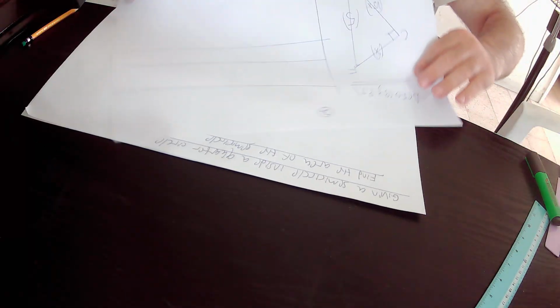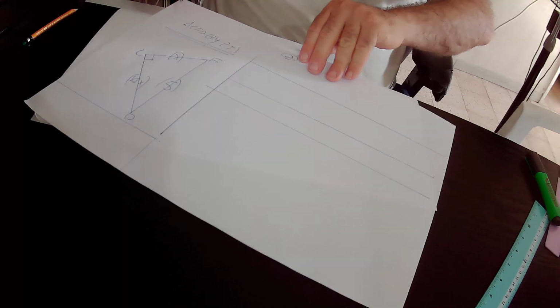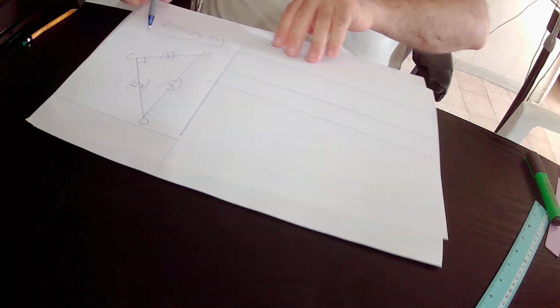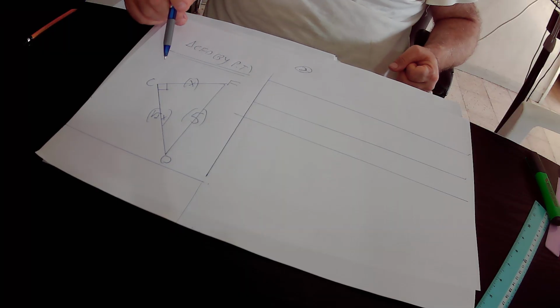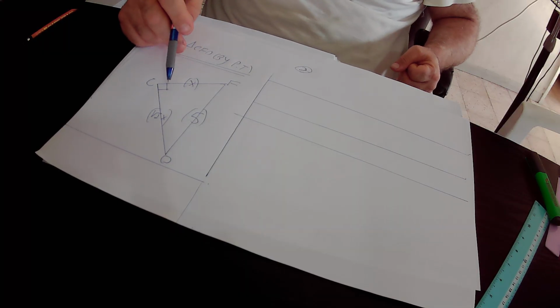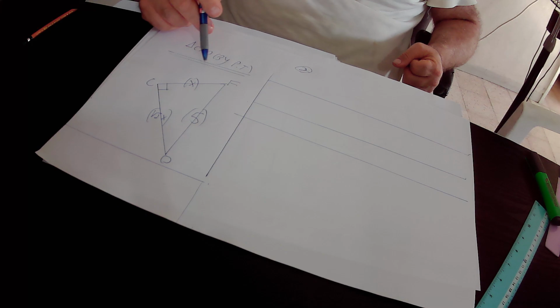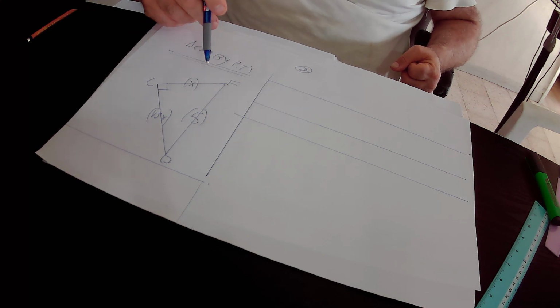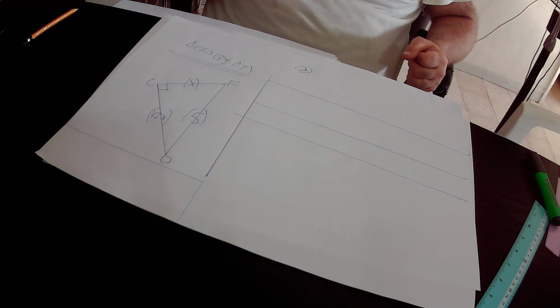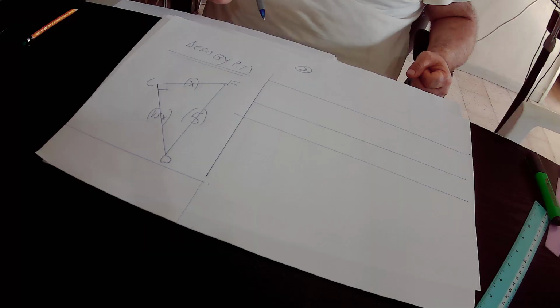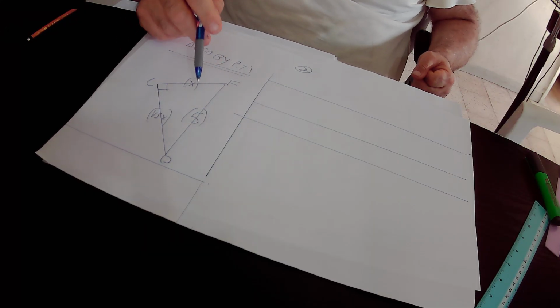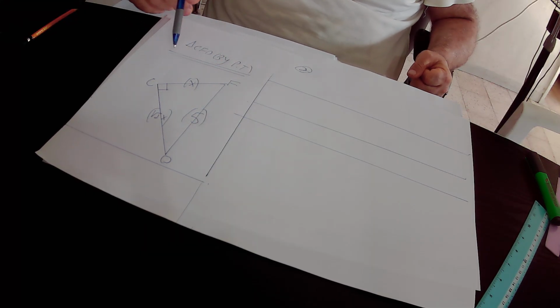So actually, this is the right triangle CFO that I copied from the original drawing. Side CF equals x, side CO equals the square root of 2 times x units this time, and FO, that is the hypotenuse of this right triangle CFO, equals 5 units in its length. According to the Pythagoras theorem, in this right triangle CFO, FO square, that is the square of the hypotenuse, equals FC square plus CO square.